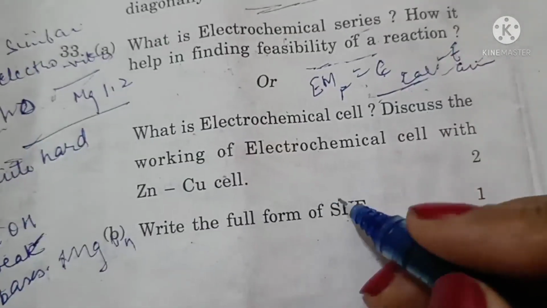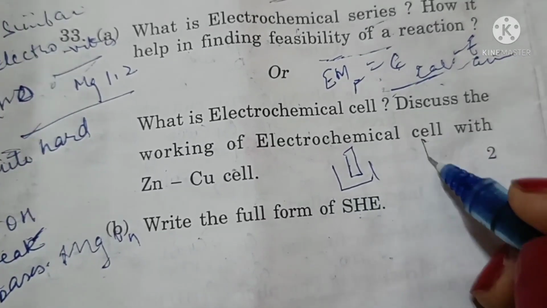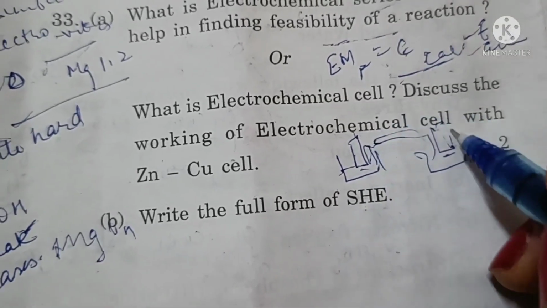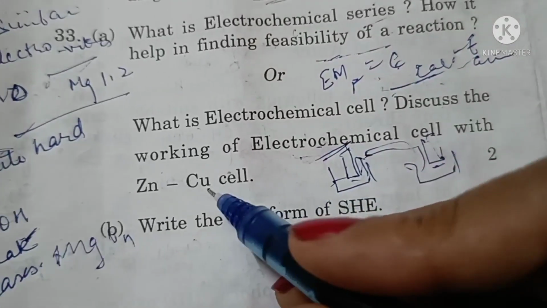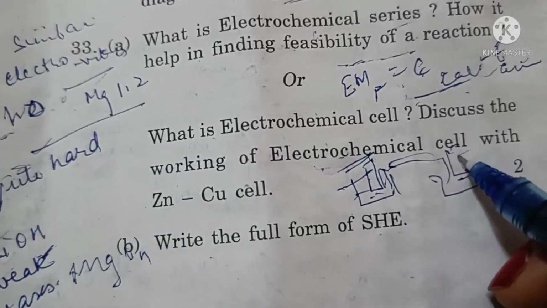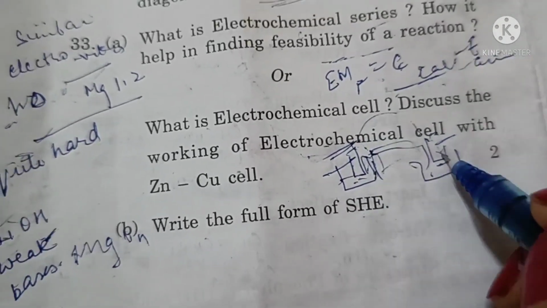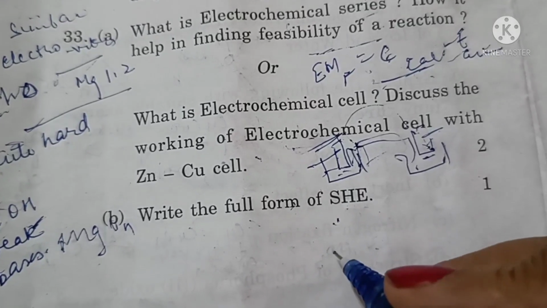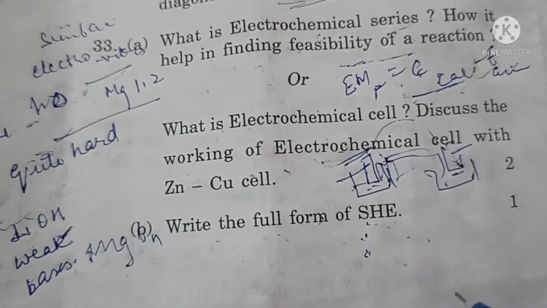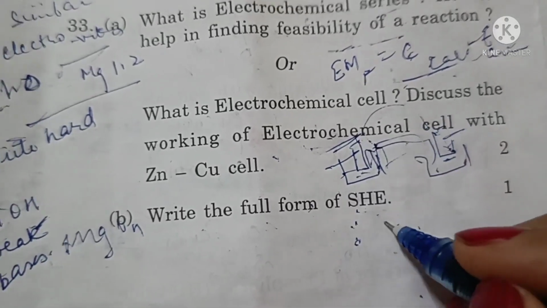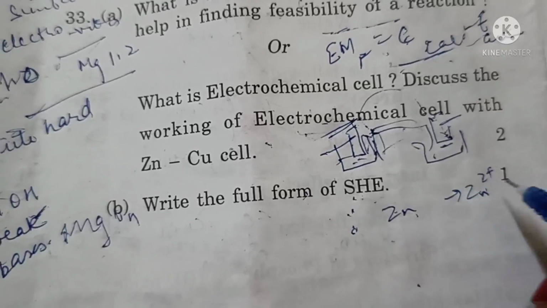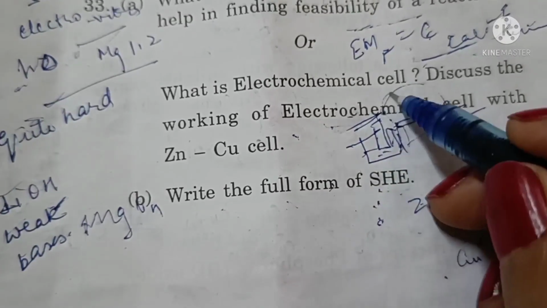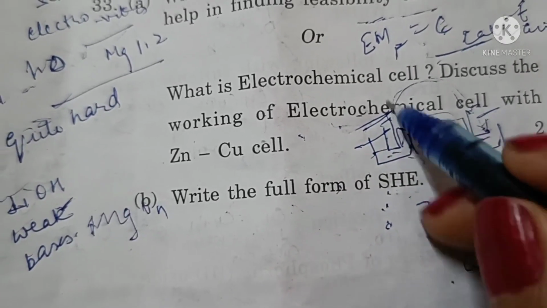What is an electrochemical cell? The cell formed by dipping electrodes of different potentials in their respective solutions and connecting through a salt bridge and wire is called an electrochemical cell. In a zinc copper cell, we put zinc in zinc sulfate and copper in copper sulfate attached by wire and salt bridge, and an electrochemical cell will be formed. Write the full form of SHE. It is standard hydrogen electrode. The working of the electrochemical cell is that zinc gives electrons to form zinc ions and copper takes up these electrons to give solid copper. Because electrons move from this portion to this via the salt bridge, current is produced.